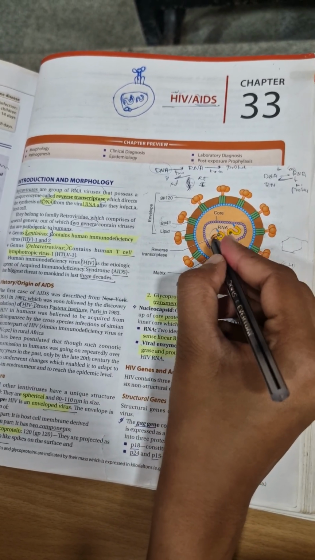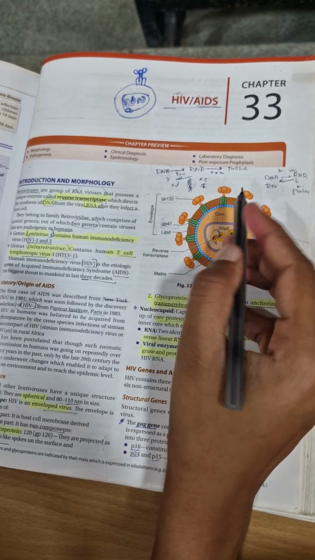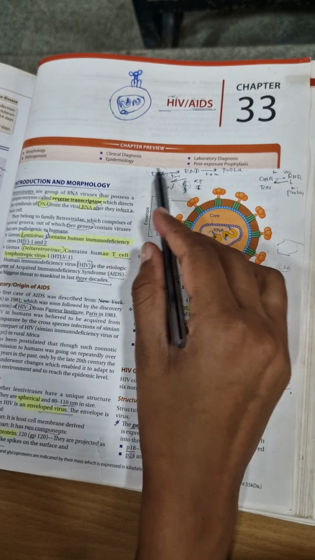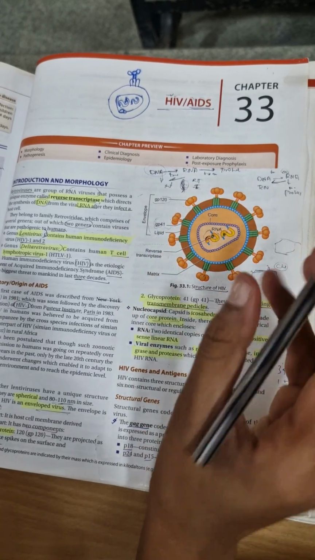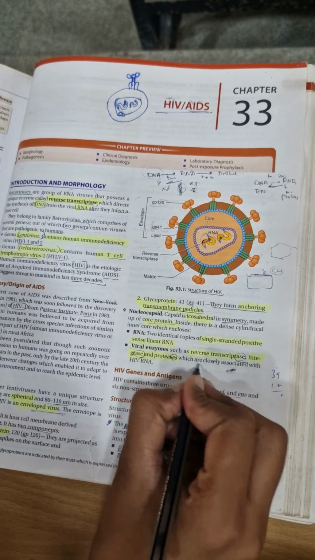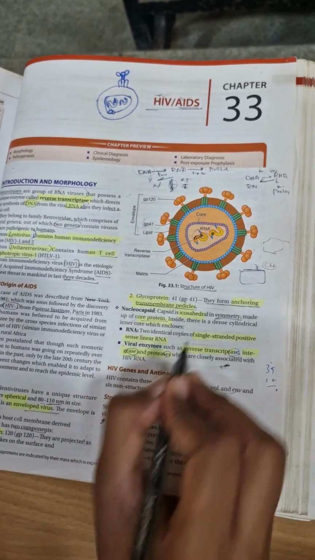These are reverse transcriptase, which helps in the conversion of RNA into DNA. Transcriptase is converting RNA into DNA. You see reverse transcriptase, integrase, protease. Whichever name ends with -ase, those are enzymes.